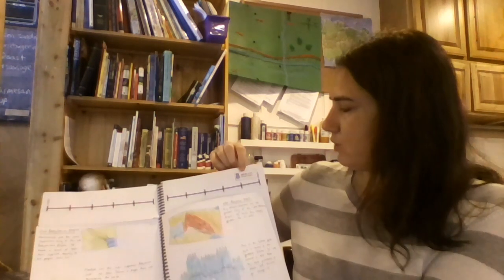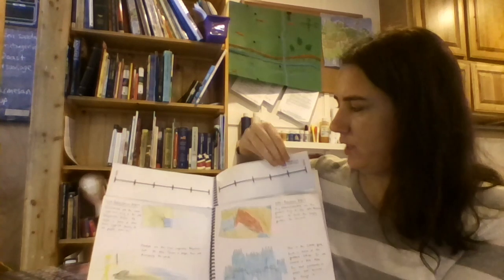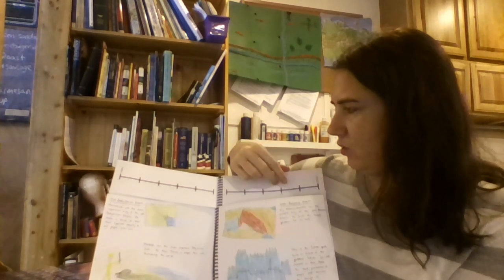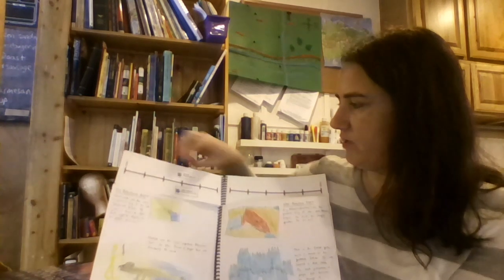Here's one that has a timeline square. This is about Stonehenge, so this would be the ancient Europeans. In very ancient history, there's not a whole lot going on. We don't have a lot of historical dates.